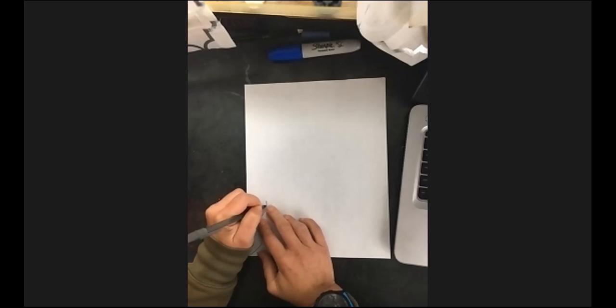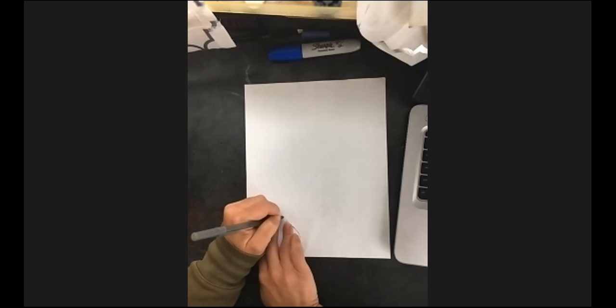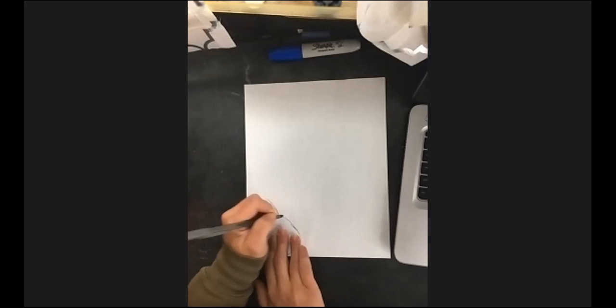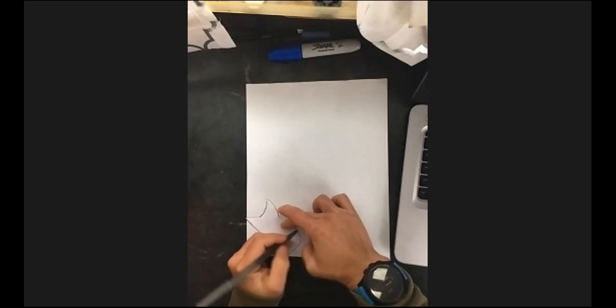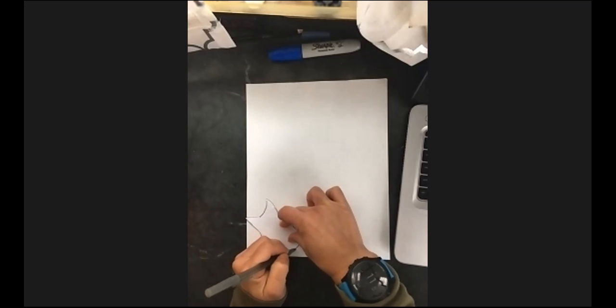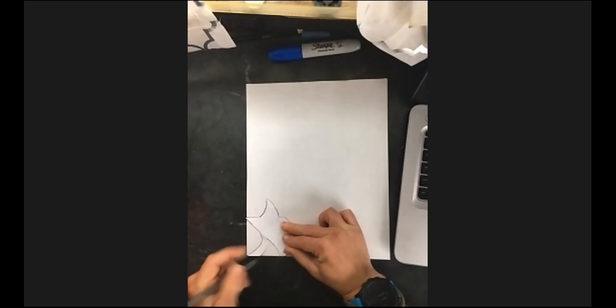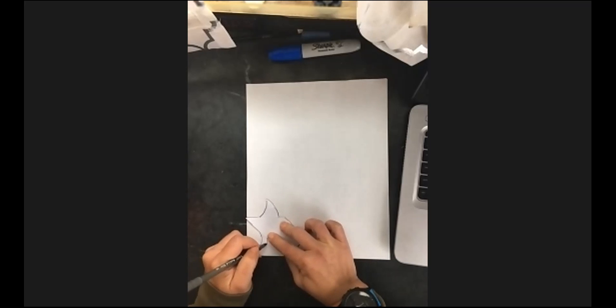I'm doing mine in pen right now just so that it shows up on camera a little bit easier, but I would definitely recommend doing it in pencil in case you make a mistake. But if you do make a mistake and you don't have a pencil, or maybe it's so dark, like I just made a little tiny mess up there, that's going to be fine, because remember, we're also going to put patterns and color on these.